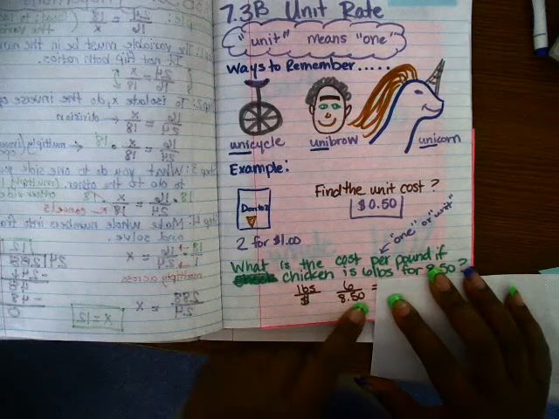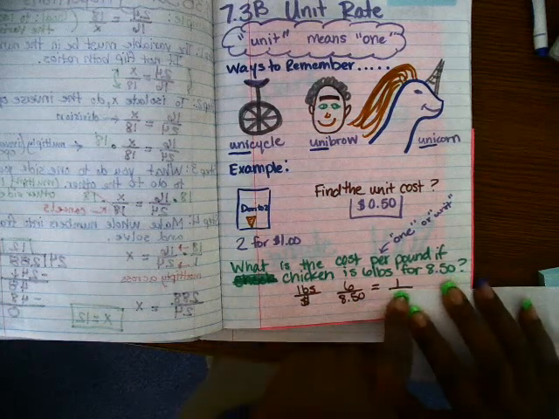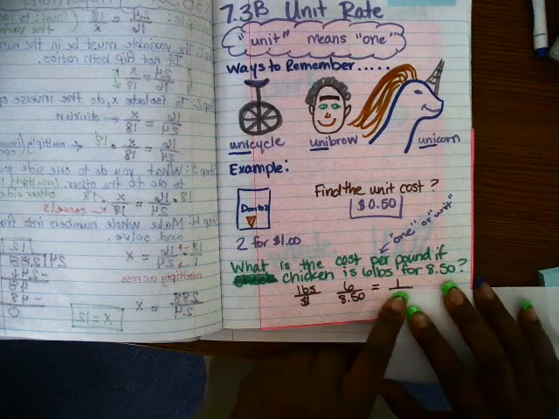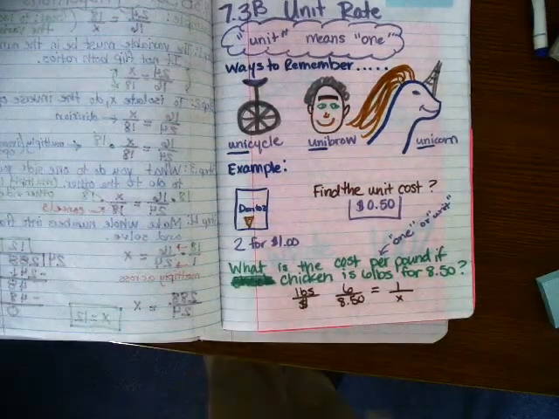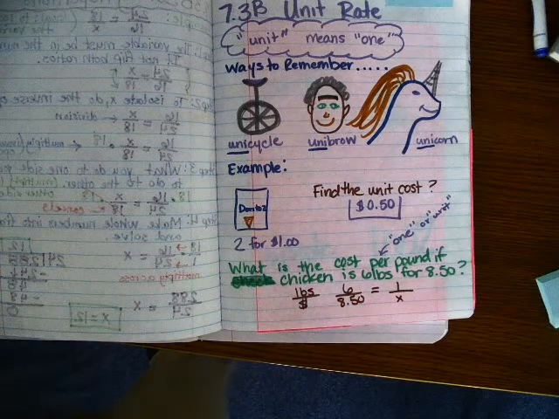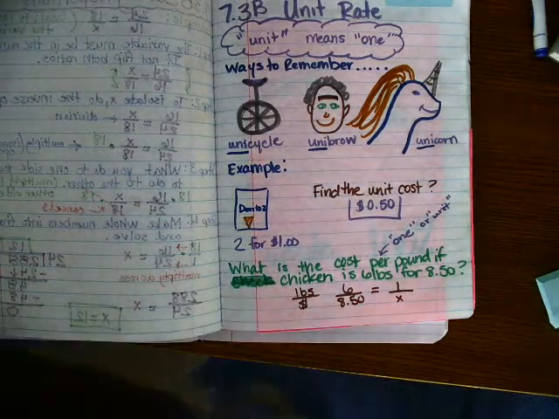My 6 pounds cost $8.50. Well, I want to know what 1 pound costs. So this is my second ratio: 1 over x, my unknown, because I don't know how much 1 pound costs. That's exactly what I'm going to figure out. I don't want you to figure that out. I just wanted you to see how to set up a unit rate.